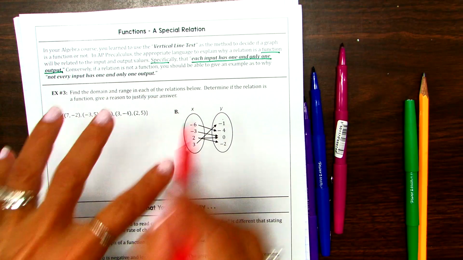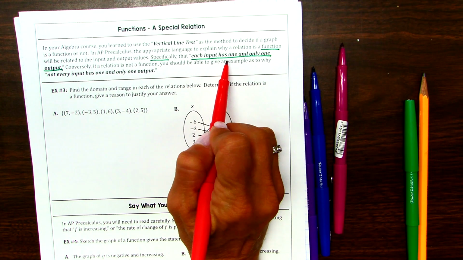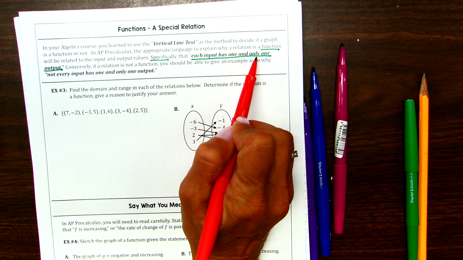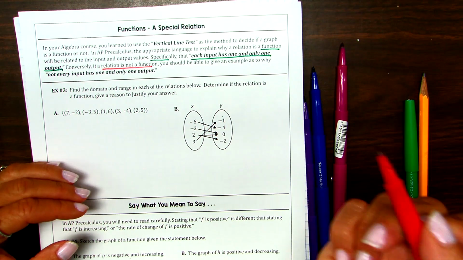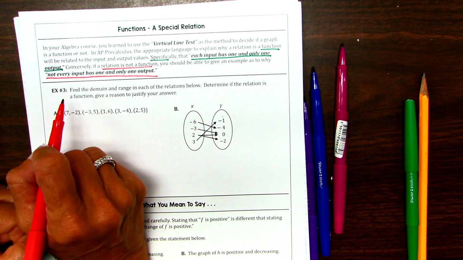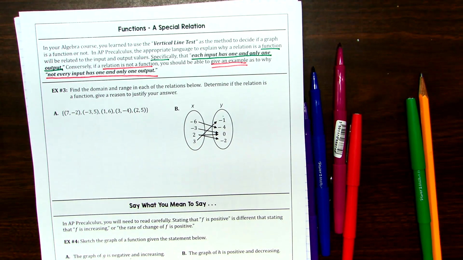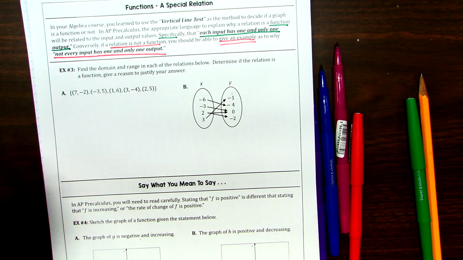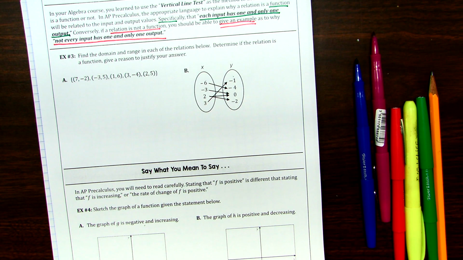So it is all right here for you. If it's a function, you have to say each input has one and only one output. Okay, now if a relation is not a function, you say it doesn't have that. Okay, so not every input has one and only one output. And you're going to give an example. Okay, and I'm going to show you exactly what I'm talking about right here. This is one of those things, day one of our notes, where I'm already talking about something that's such a huge concept in this class. It comes up throughout the whole year, too, this conversation.